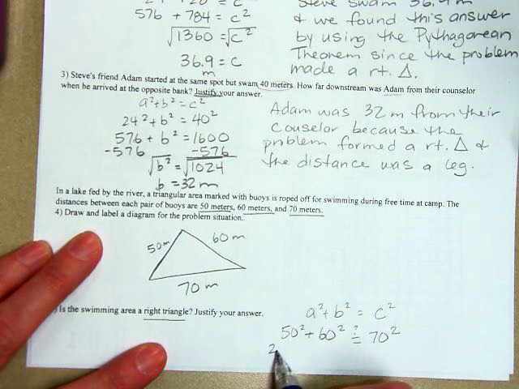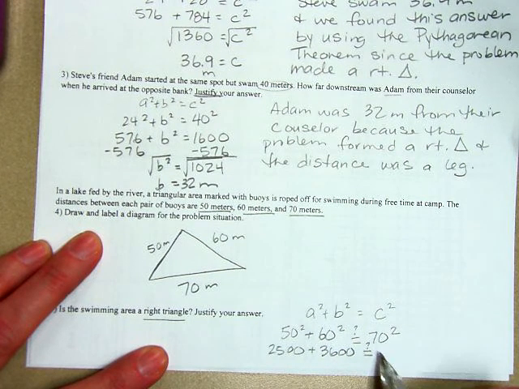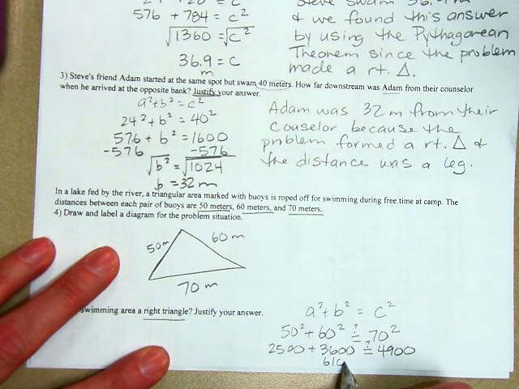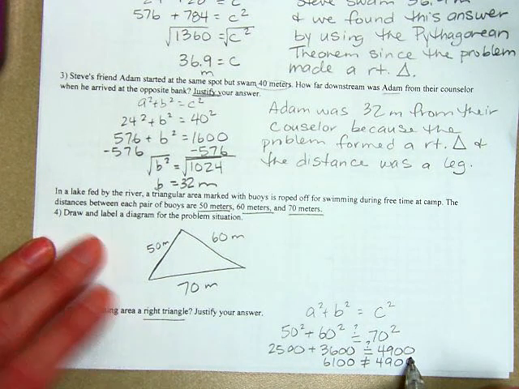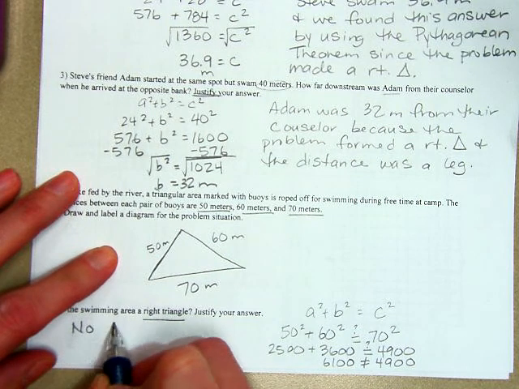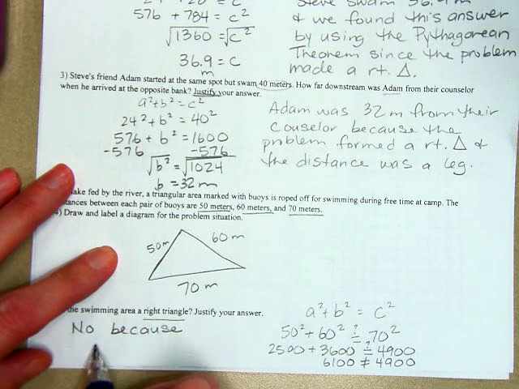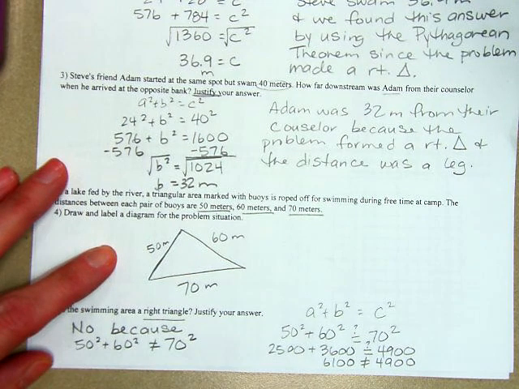So 50 squared is 2,500, and 60 squared is 3,600, and 70 squared is 4,900. And I have little question marks there because I'm not sure if they're equal. And it turns out that they are not. 6,100 is not equal to 4,900. So no, because 50 squared plus 60 squared does not equal 70 squared.